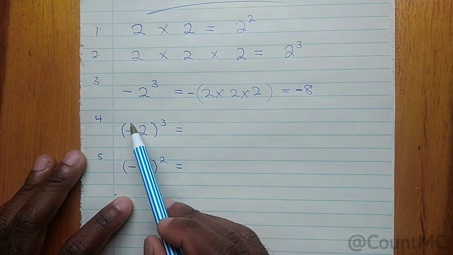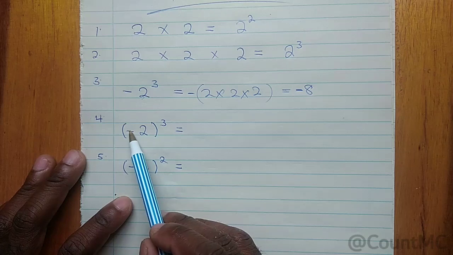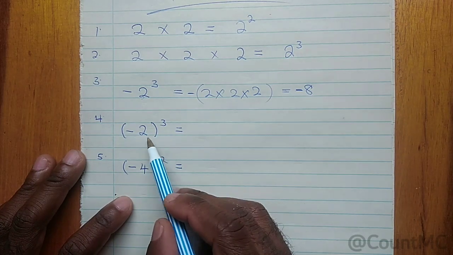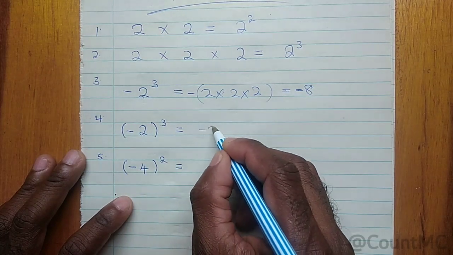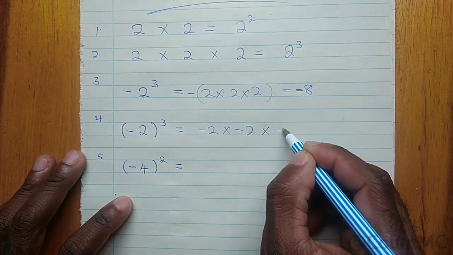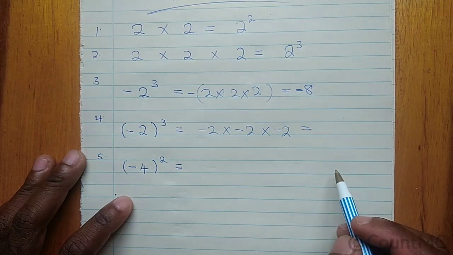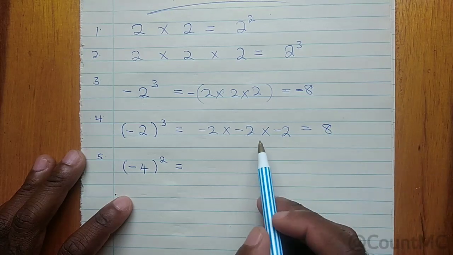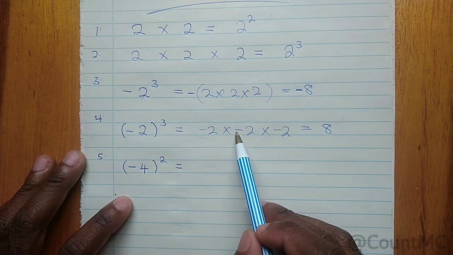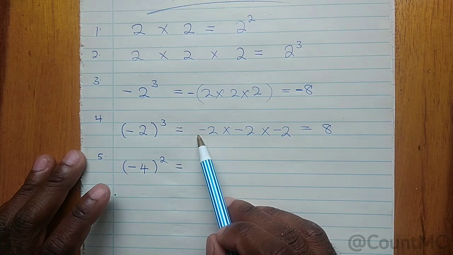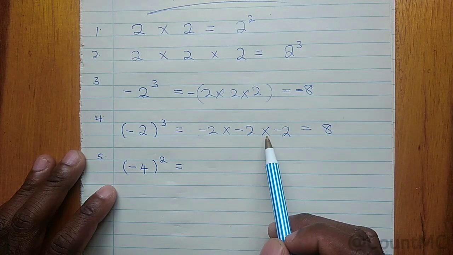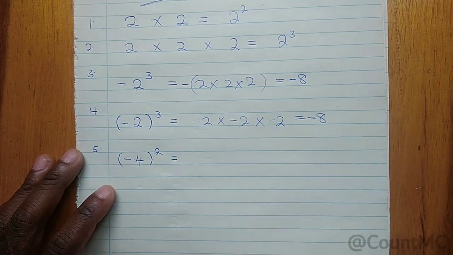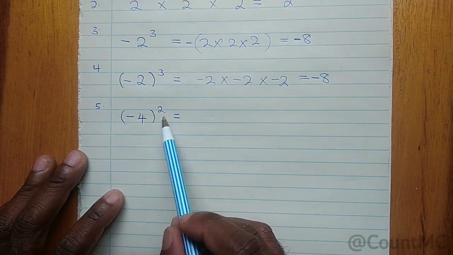Now, when you have a bracket, this power is affecting everything in the bracket, the 2 and the minus sign. Okay, so generally what this means is minus 2 times minus 2 times minus 2. 2 times 2, 4 times 2, 8. Then you go to the signs, minus times minus times minus. Remember what we said, you only count the number of minus signs, and if the number is odd, your answer is minus. 1, 2, 3. 3 is an odd number, so it's a minus.